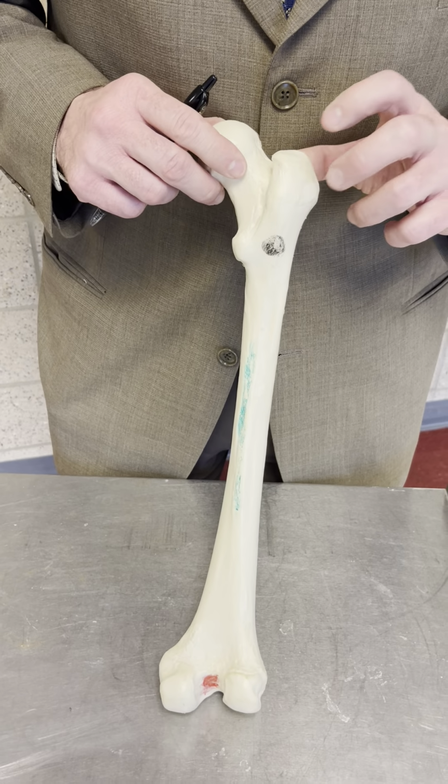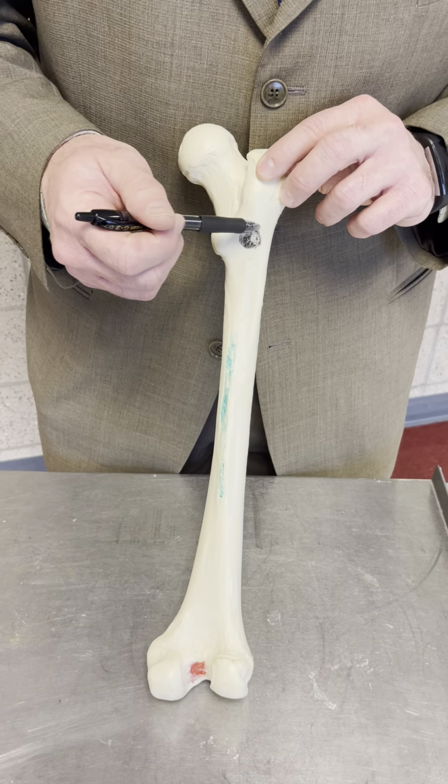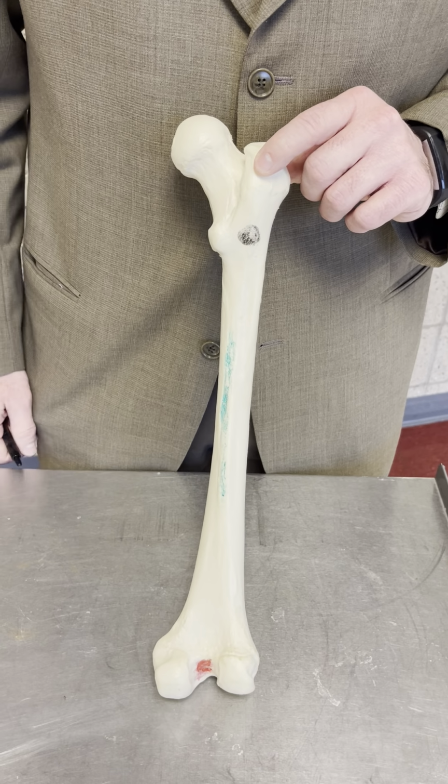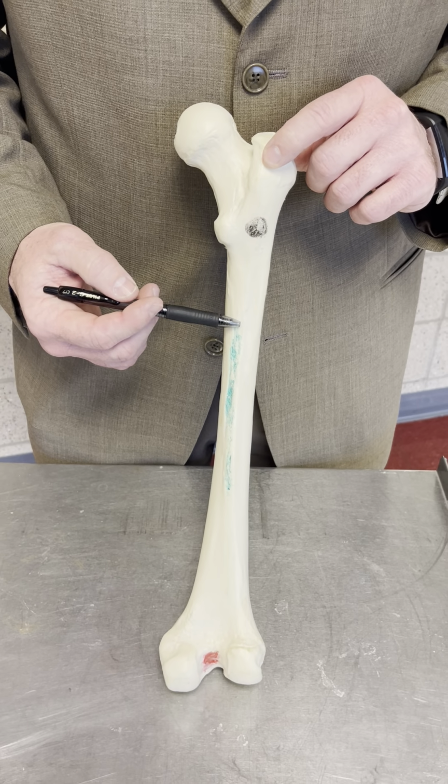All of these structures, the greater trochanter, the lesser trochanter, and the gluteal tuberosity, their purpose is for the attachment of muscles, or skeletal muscles, to the bones so they can pull on them and create movement.